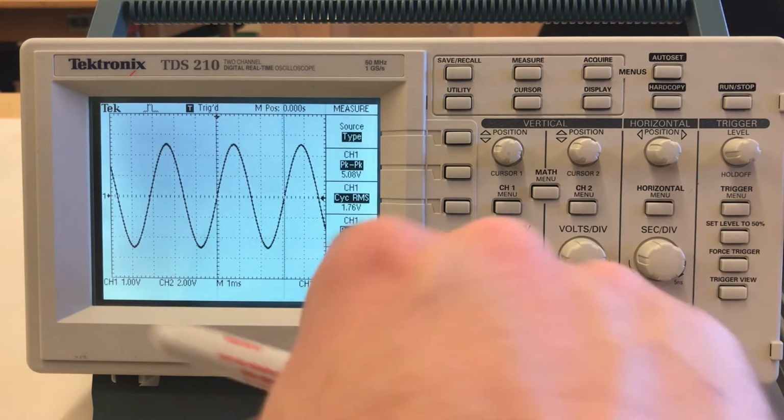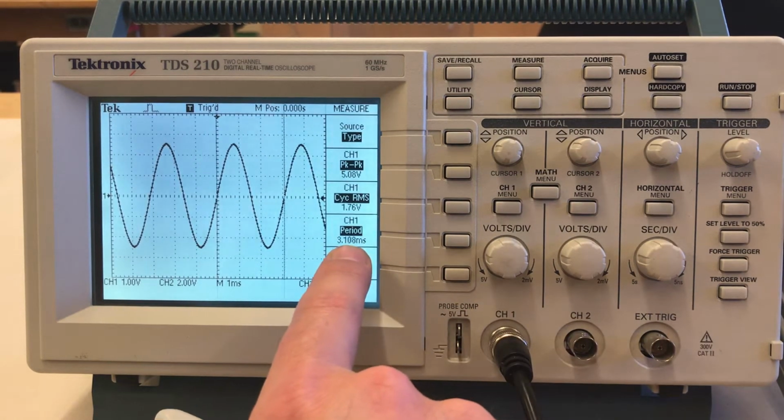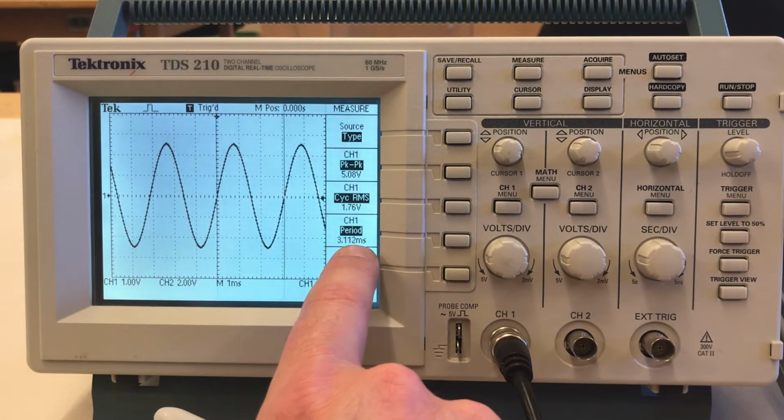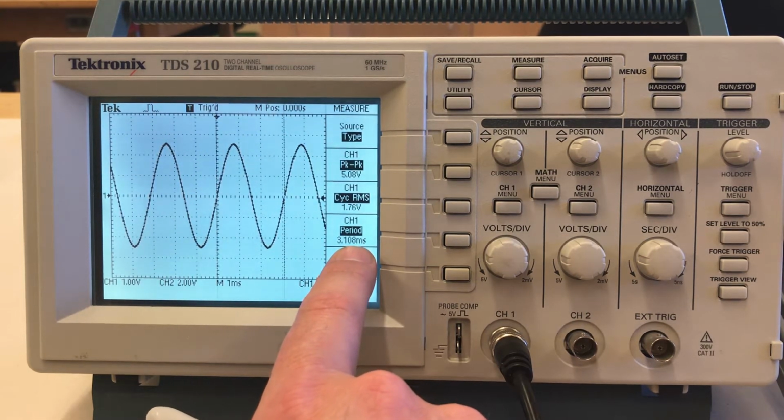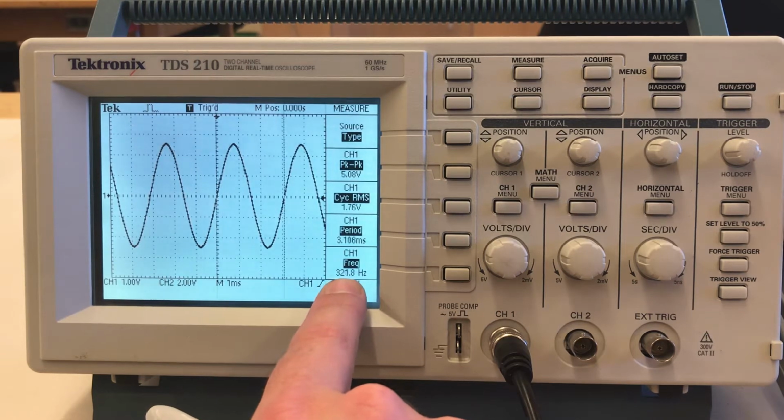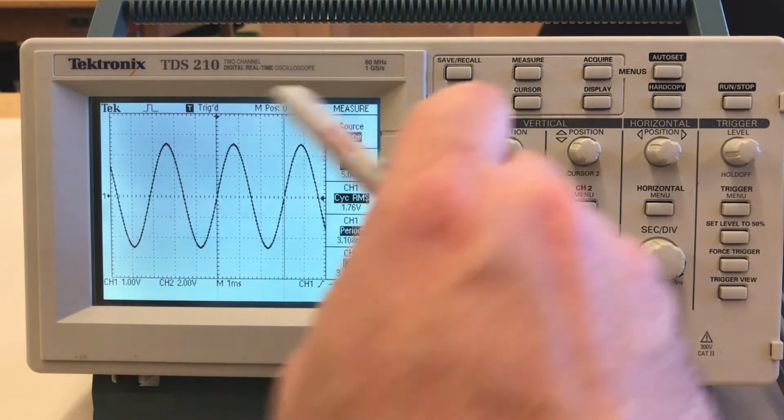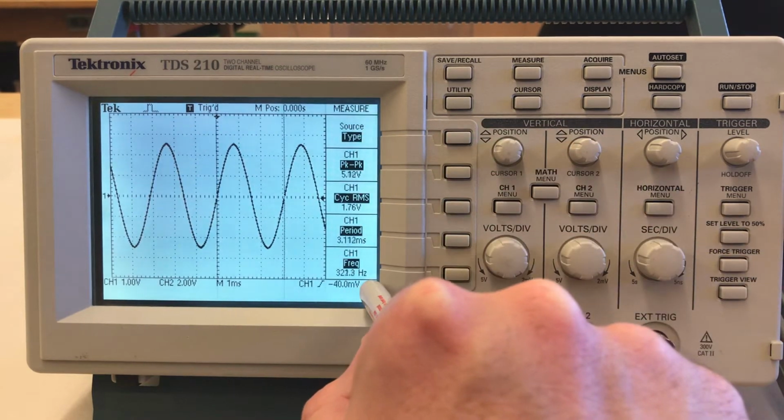So that's those, and then we can see the period. Automatic measurement here is 3.11, just about milliseconds, and the frequency is 321 or so hertz. So this is automatic measurements on the oscilloscope.